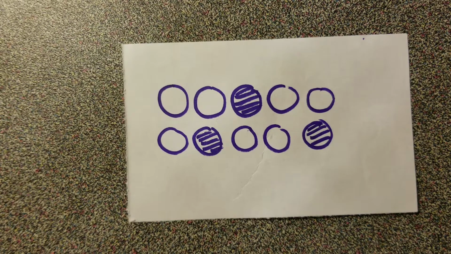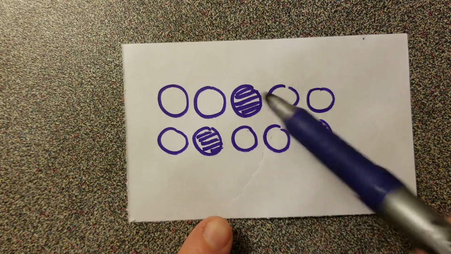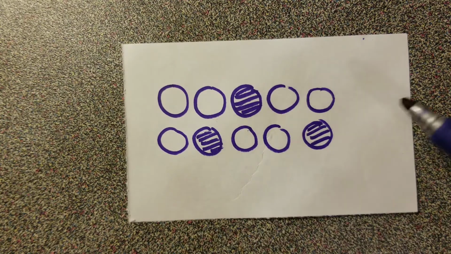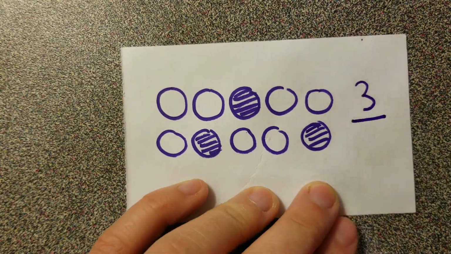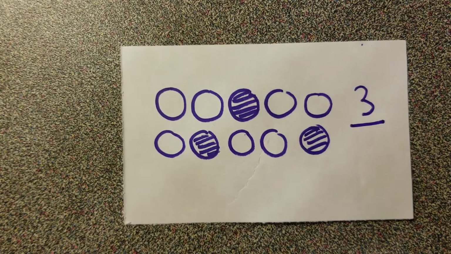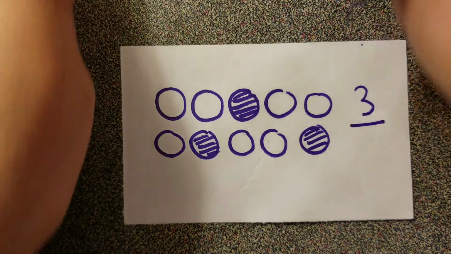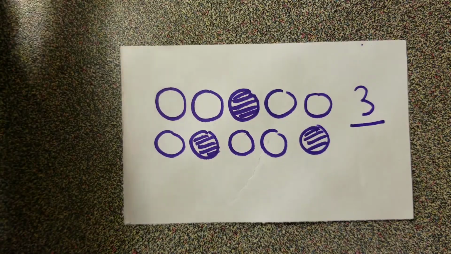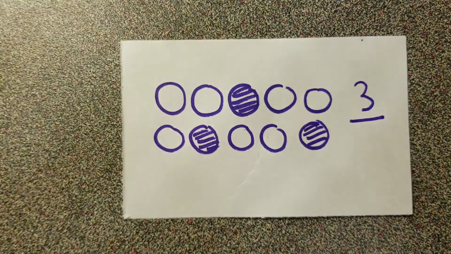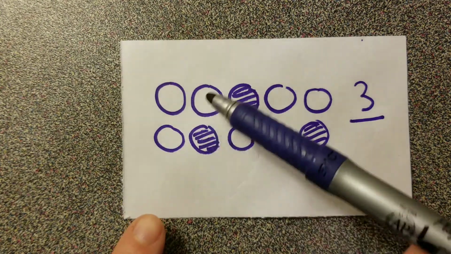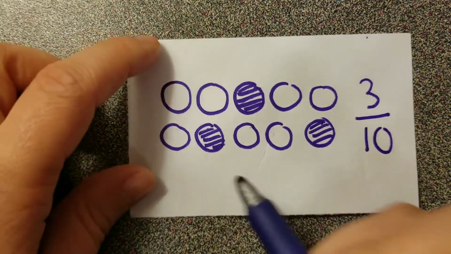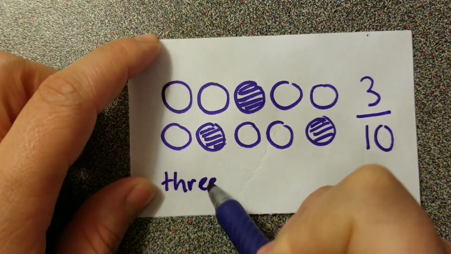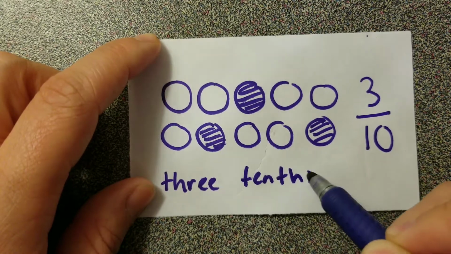Here's another example of a set. How many are shaded in? Well, we first look at the parts that we are focusing on, and that's going to be our number on top, our numerator. So we have 3 parts. And then we draw our line, and how many are on the bottom? That's our whole number, remember? Part goes on top, whole number goes on bottom. So our whole set, 1, 2, 3, 4, 5, 6, 7, 8, 9, 10. So this would be 3/10.